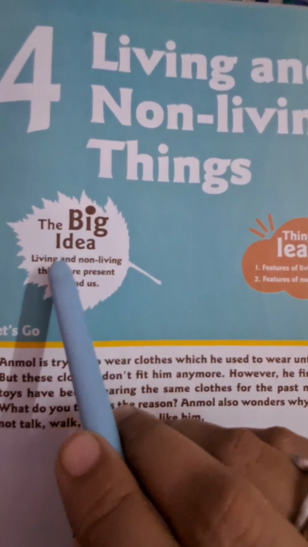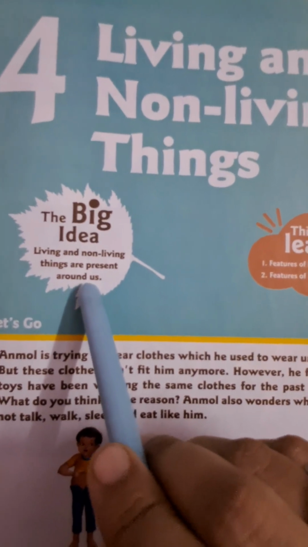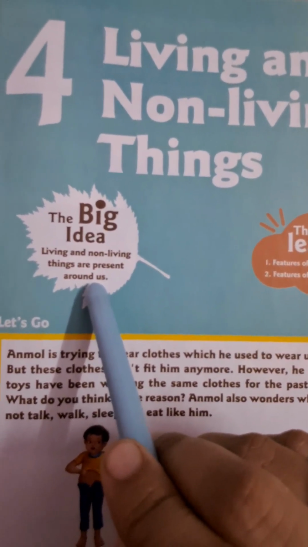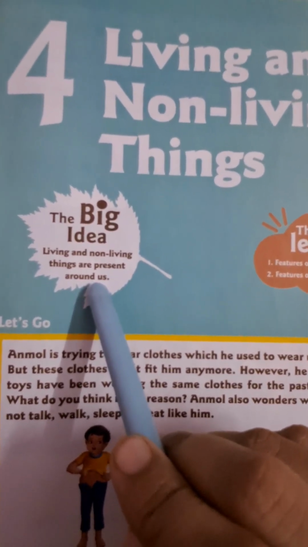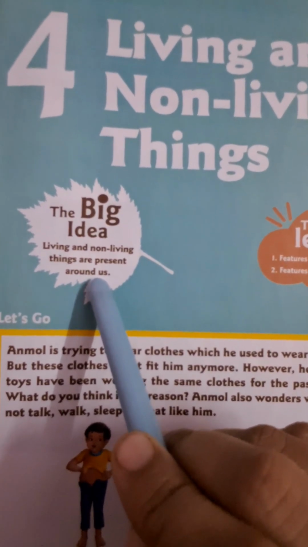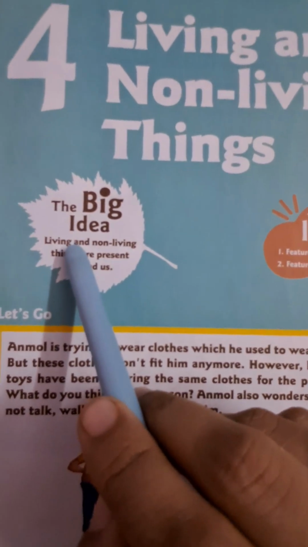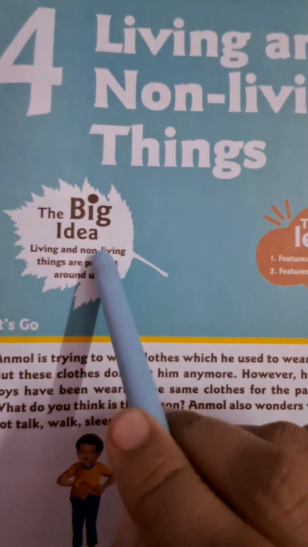The big idea here is living and non-living things are present around us, isn't it? In our daily life we can take the example of our home. In our home we have living and non-living things around us daily, isn't it? Living things are nothing but those that have life. Non-living things are those that don't have life.